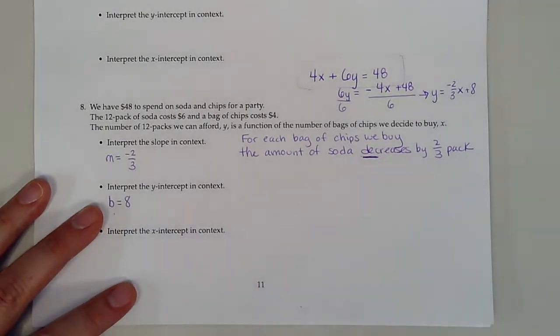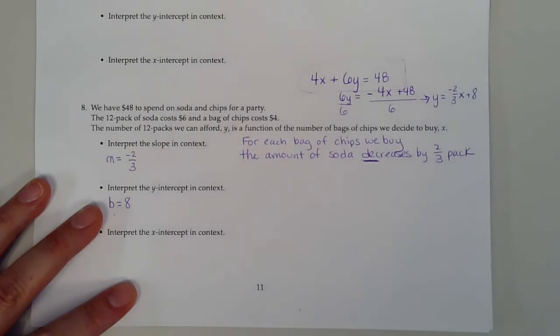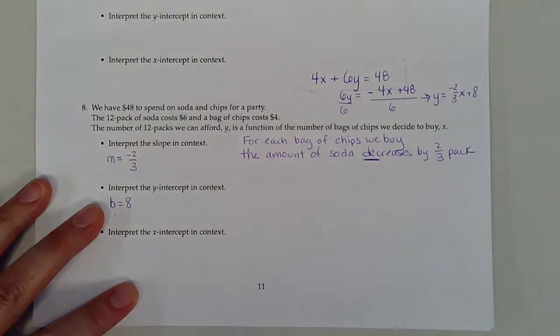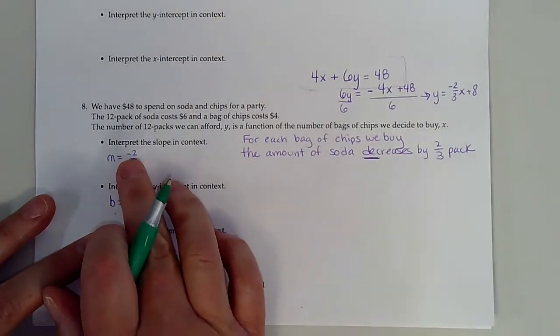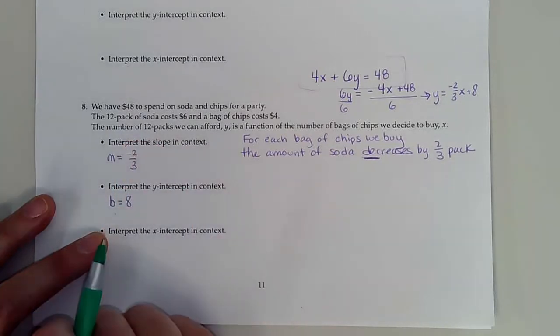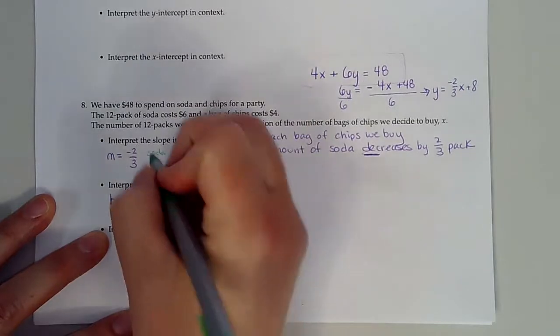All right, so what's really going on there? Because that's kind of a mouthful to say that we're buying a bag of chips and decreasing by 2/3 of a pack of soda. I don't think the grocery store is really going to go for that. So really what's going on here is remember that when we find our slope, this is the difference in the y on the top. So this would be our soda. And then our x was our chips.